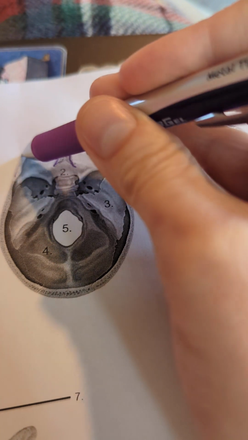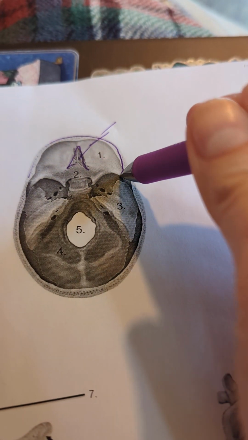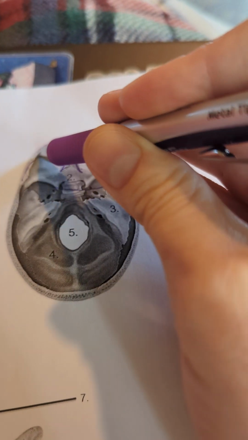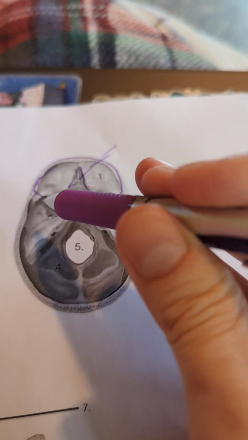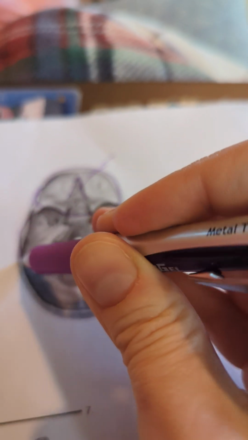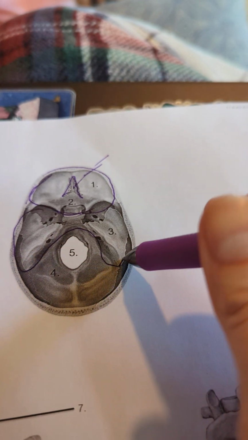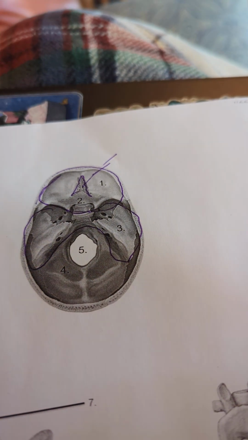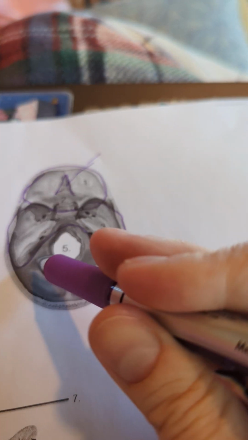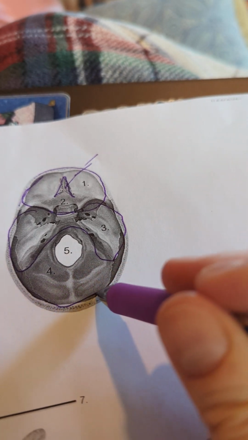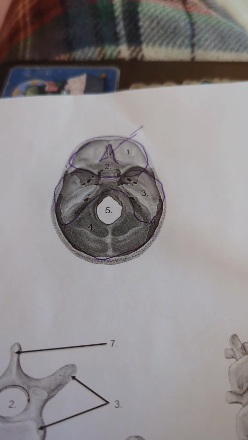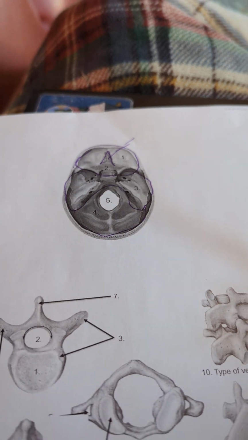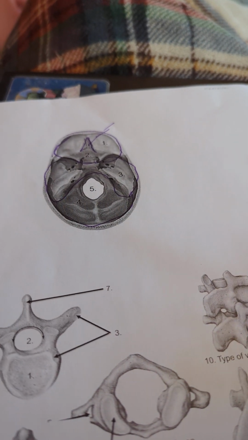If I was to circle like this whole area, that's a big depression called the anterior cranial fossa. And this area is a big depression called the middle cranial fossa. And then this big area in back is the posterior cranial fossa. So those are the large depressions, 3 of them inside of the skull.